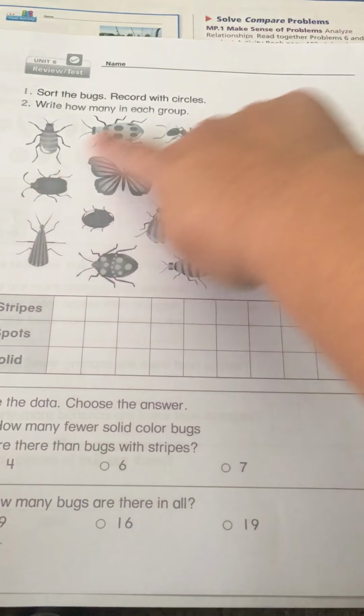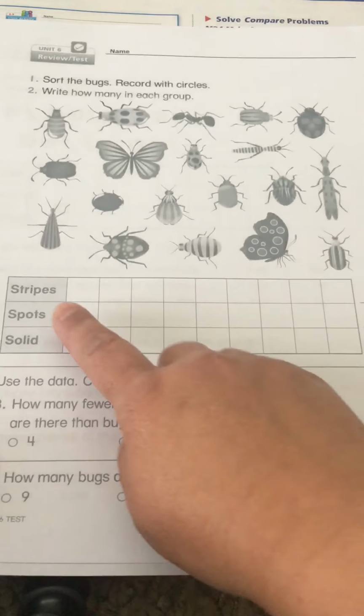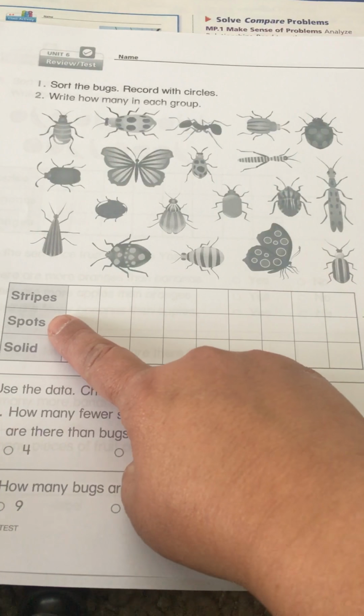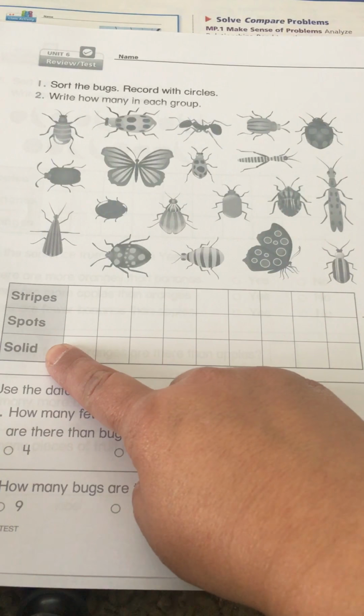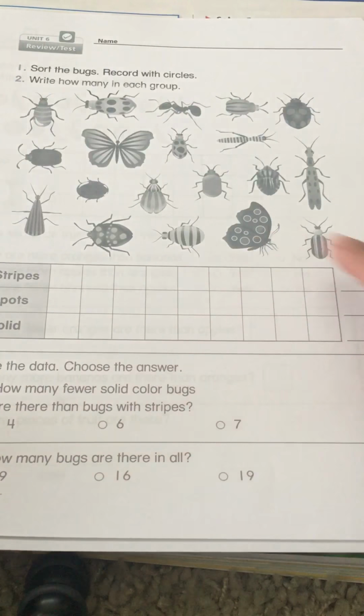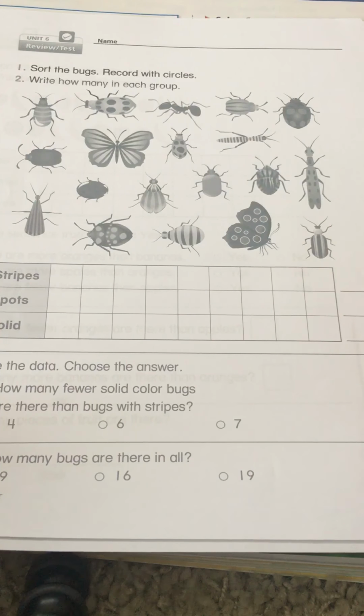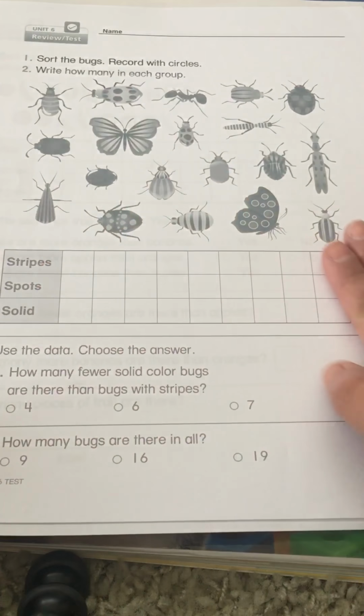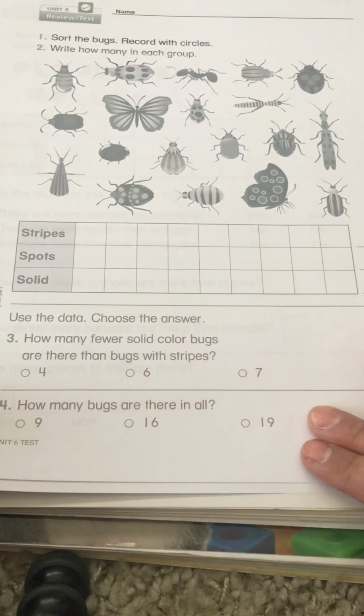On this page, students will count the bugs, looking for bugs with stripes, spots, or a solid color. In their math books, the pictures would be in color, so much easier to see. They're using circle drawings to tally how many of each one, putting the total amount over here, and then using that data to answer the questions down below.